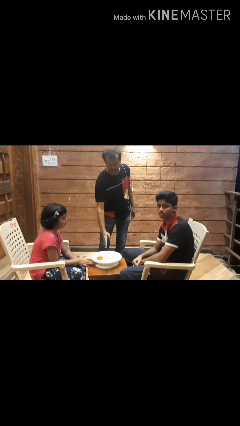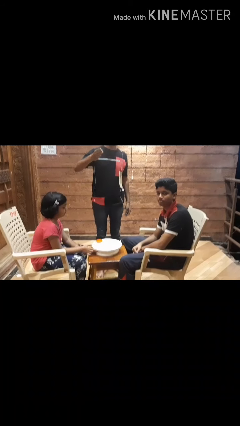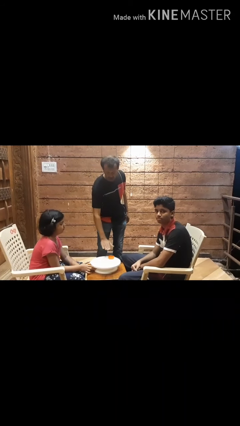Already we know that the angular displacement and velocity is along the axis of rotation and perpendicular to the plane of revolution. But whether it is vertically upward or downward can be determined by right hand thumb rule.